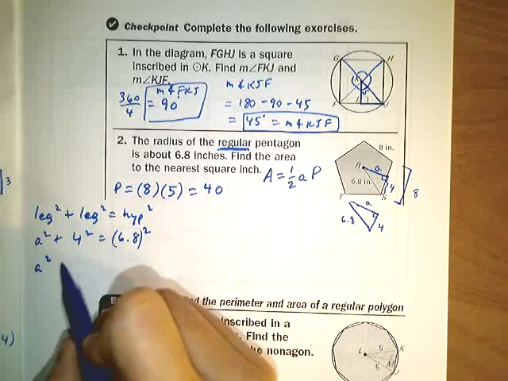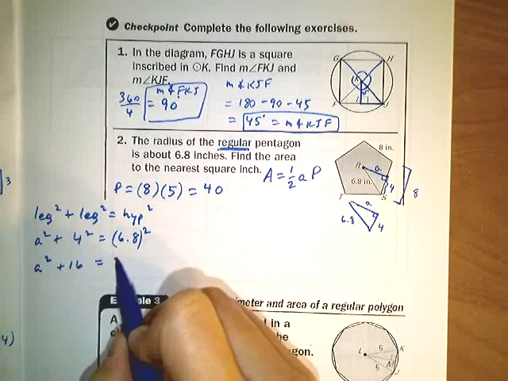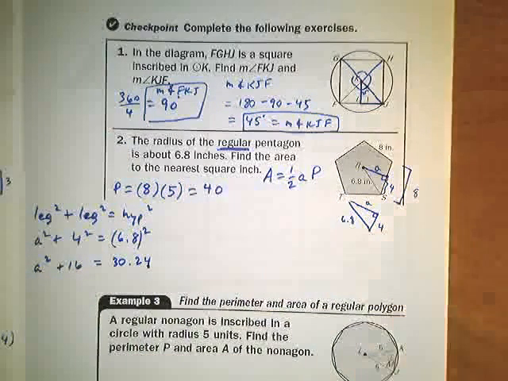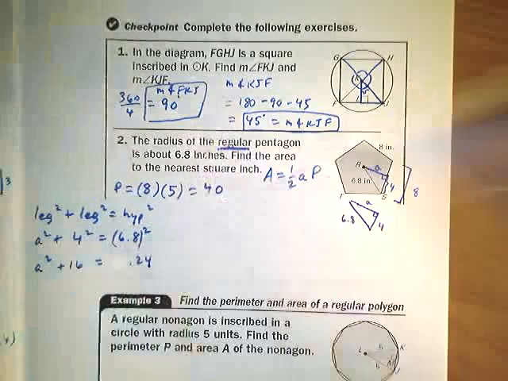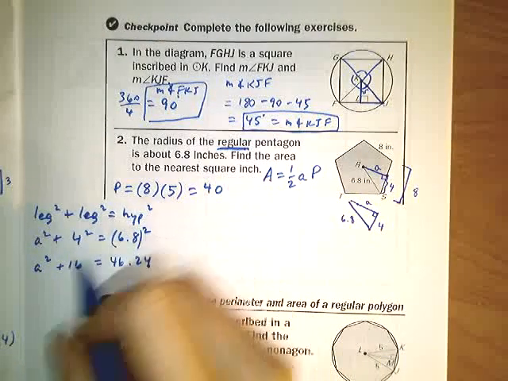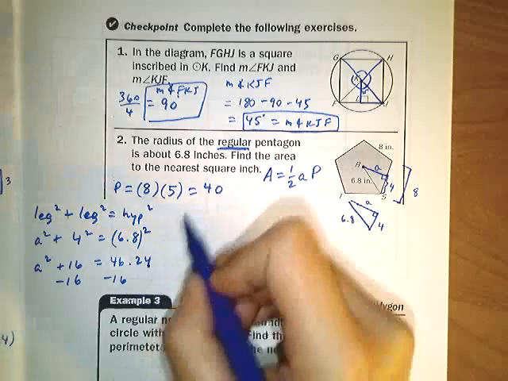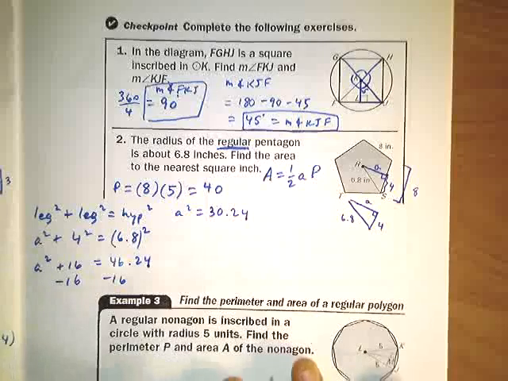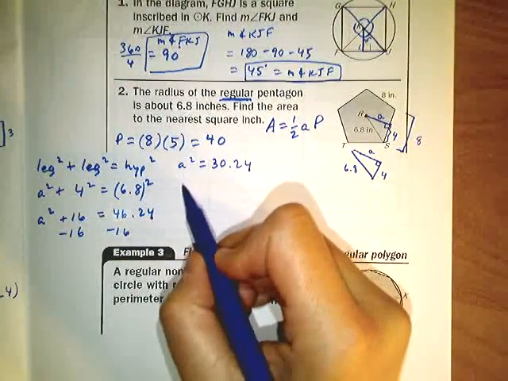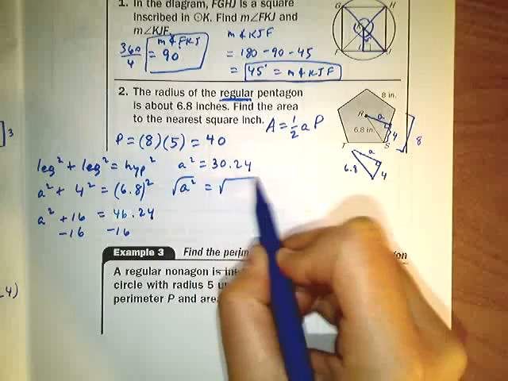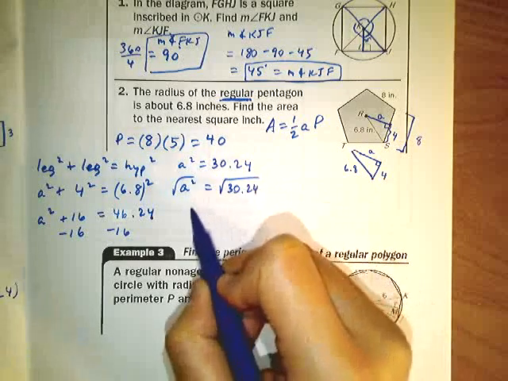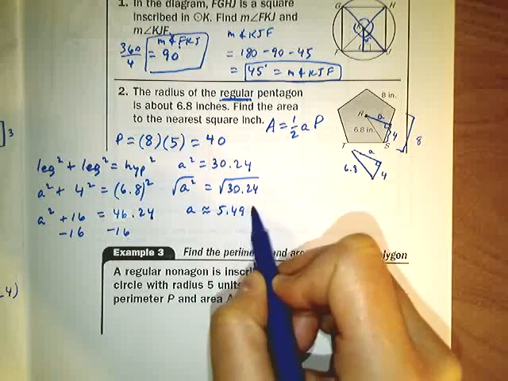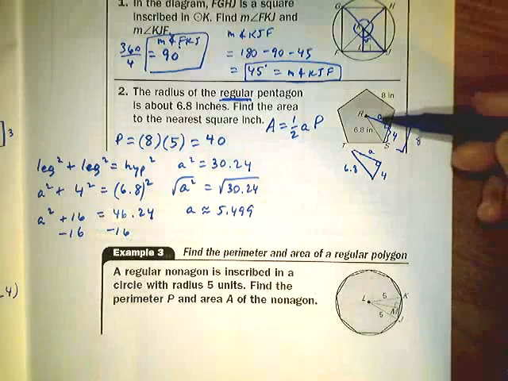So I get a squared plus 16 equals... oops, I'm sorry, 46.24. And then I'm going to subtract 16 on both sides, which gives me a squared equals 30.24. And then I'd like to get rid of the square on my a. So I'll do the opposite of that, which is the square root. And doing it on both sides, I get that a is approximately 5.499. That's our apothem.